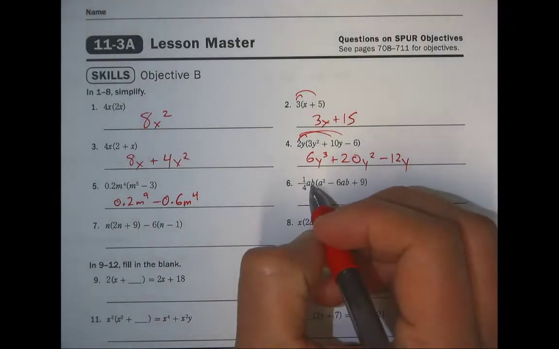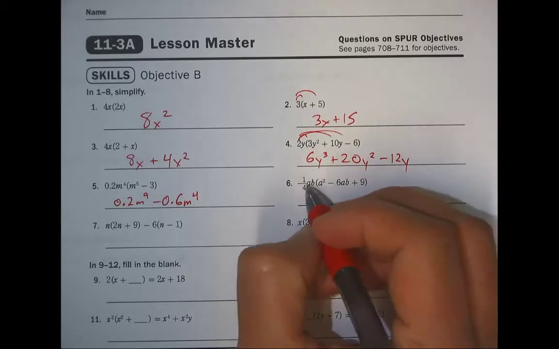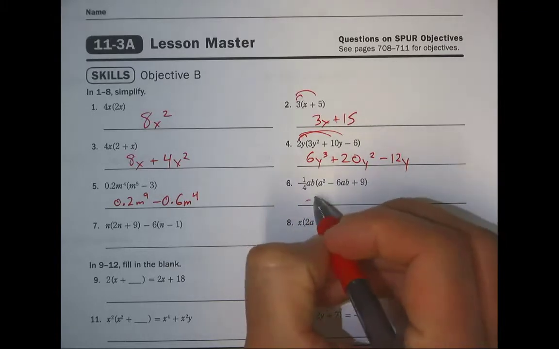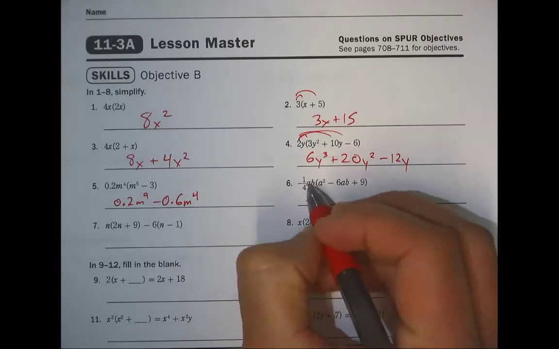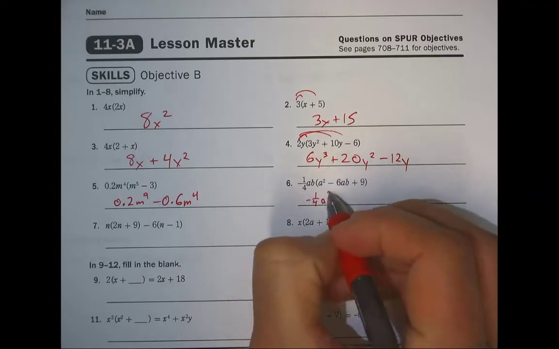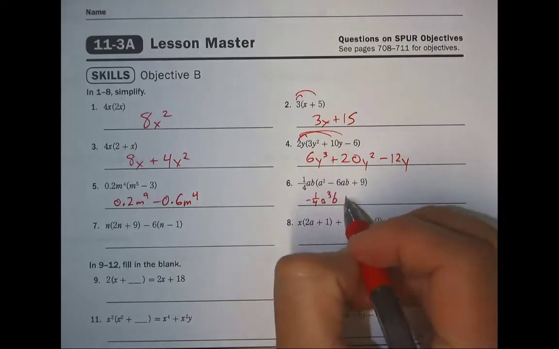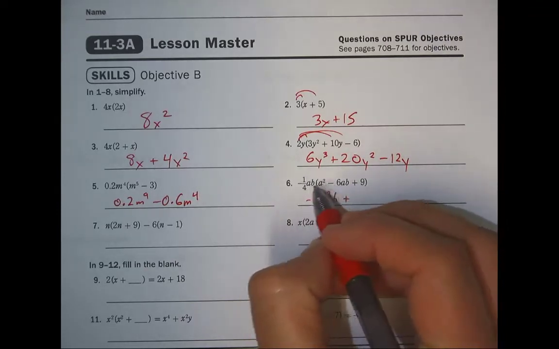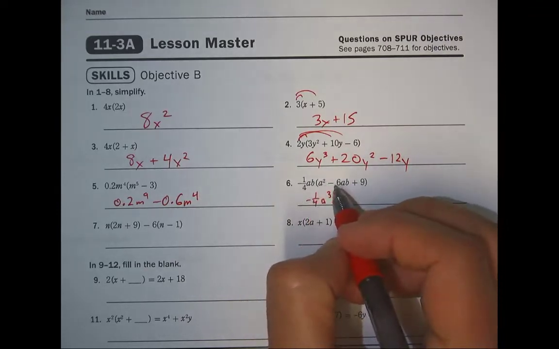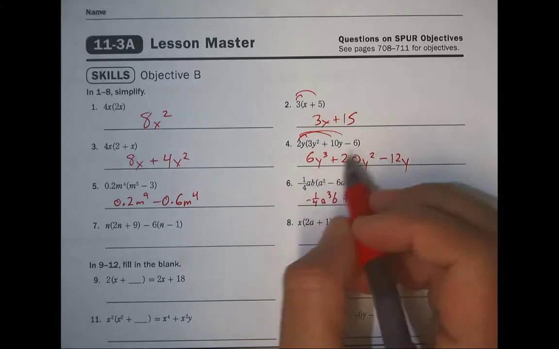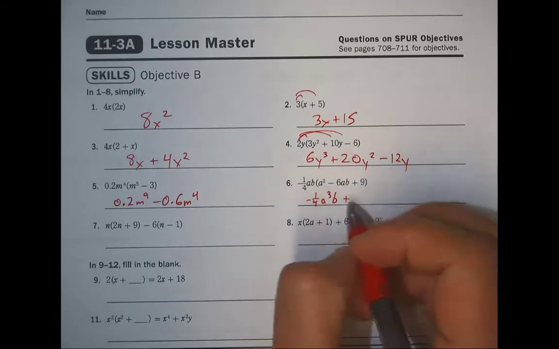All right, multiplying here, this is coefficient of 1, so it's just going to be negative 1/4 when you multiply. The a and the a squared become a to the 3rd, and b just tags along. Here we're going to get a positive, negative times a negative. 1/4 of 6, so that would end up 6 over 4, and that would be 3 over 2.